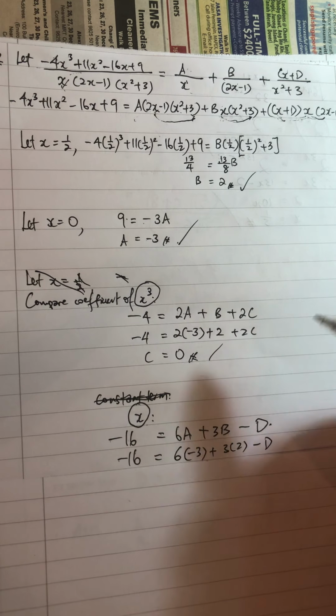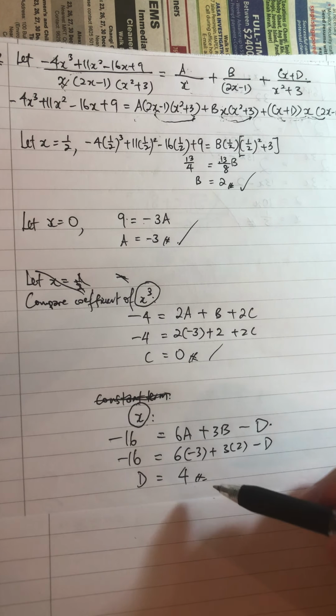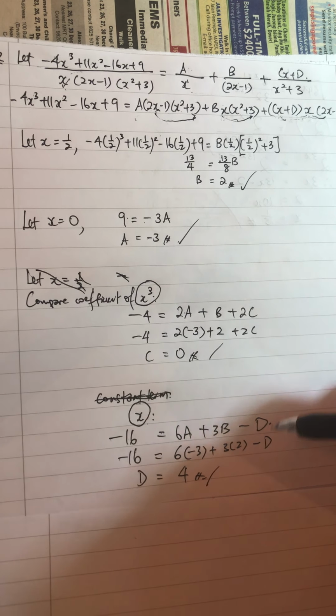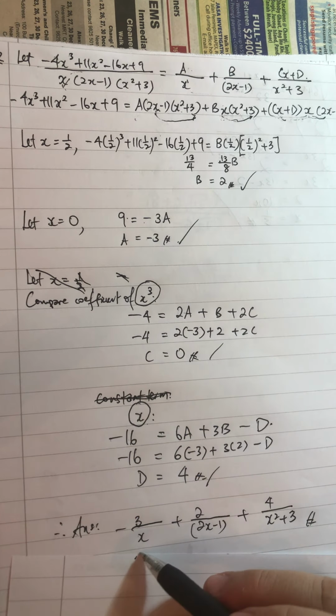Alright? Multiplied together here. Okay, then you work it out, you get d equals 4. Now we have found a, b, c, d. Don't be too happy, this is not the end. You have to write the final answer as this.